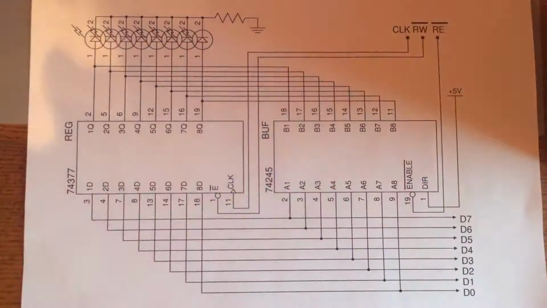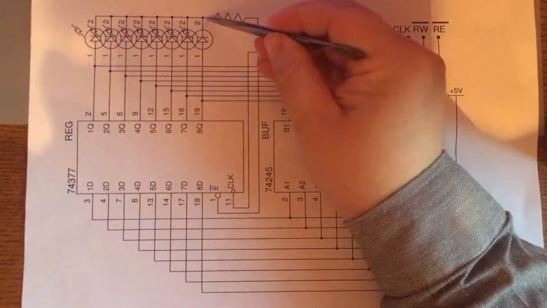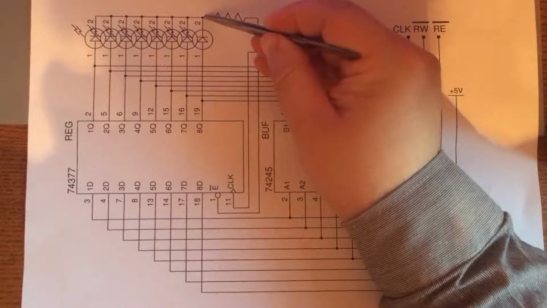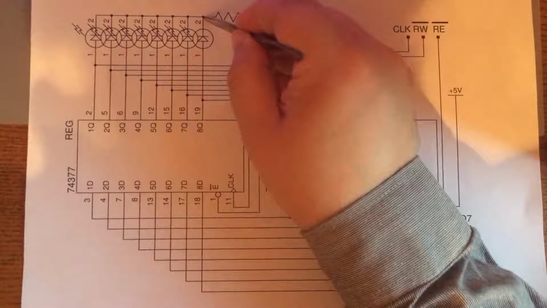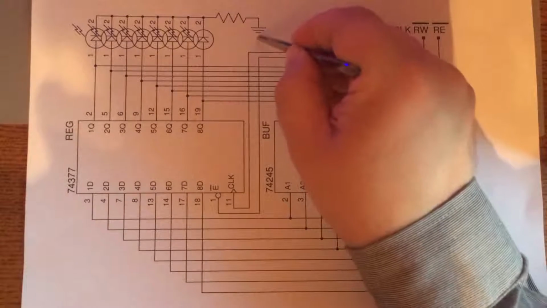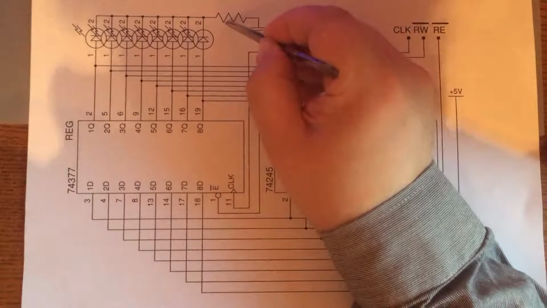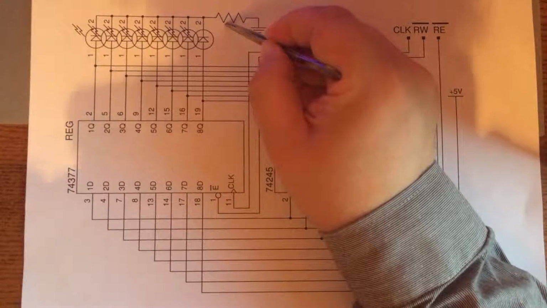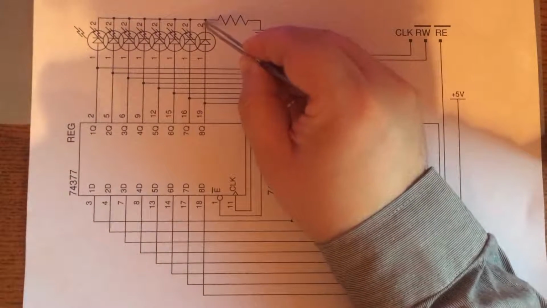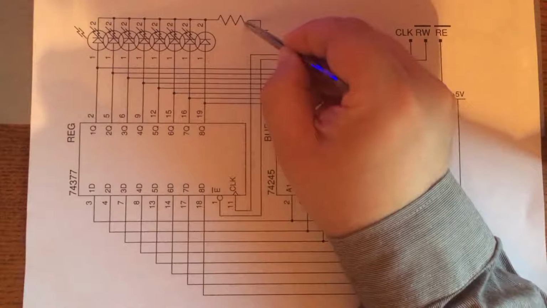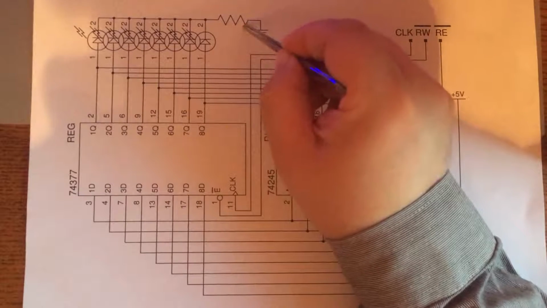So on this side, I'm basically going to have 3.2 volts. And so I'm limiting the current through this resistor from 3.2 volts to ground. So if I'm using a 100 ohm resistor, for example, I think I'm using 150 ohms. So let's say it's 150 ohms, and let's say that this is 3 volts. Well, in that case, I'm limiting the total current to 20 milliamps.